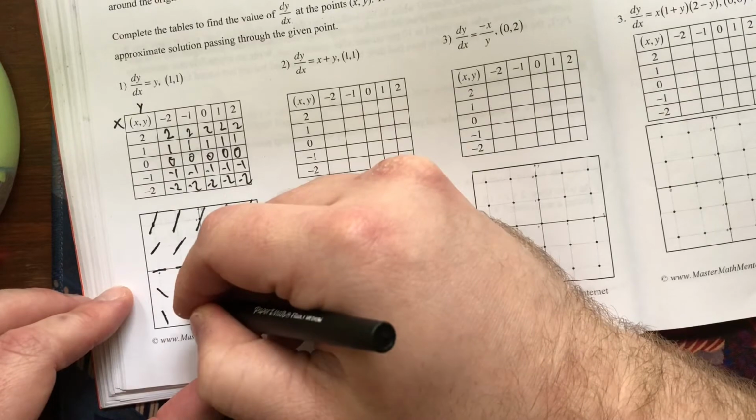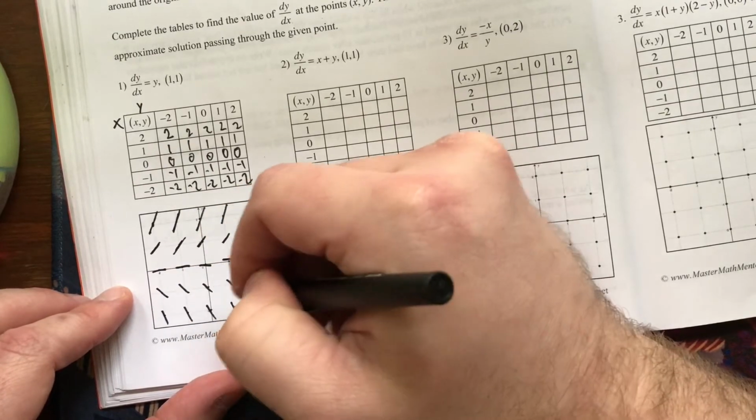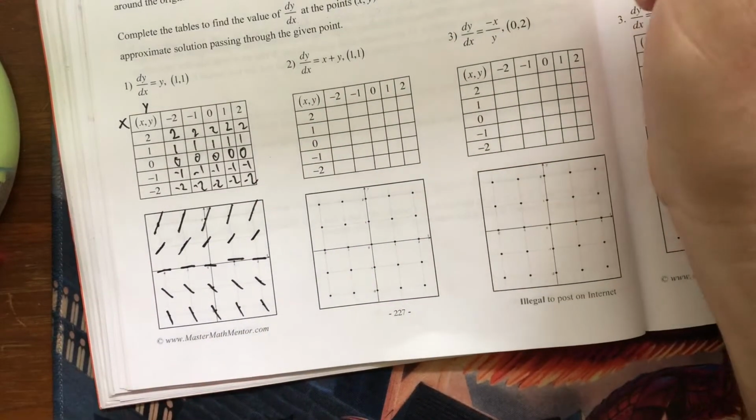And so all you're doing is marking these slopes. I said it was easy. I didn't say it was fast. It's tedious.